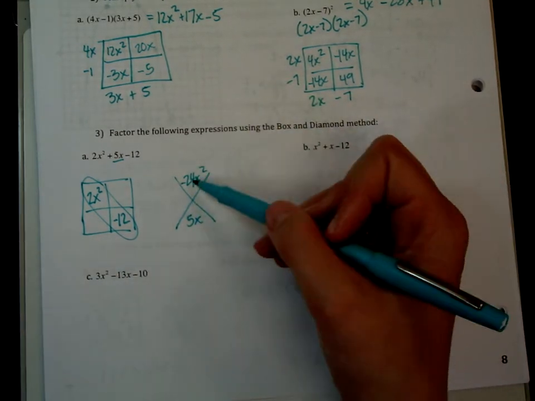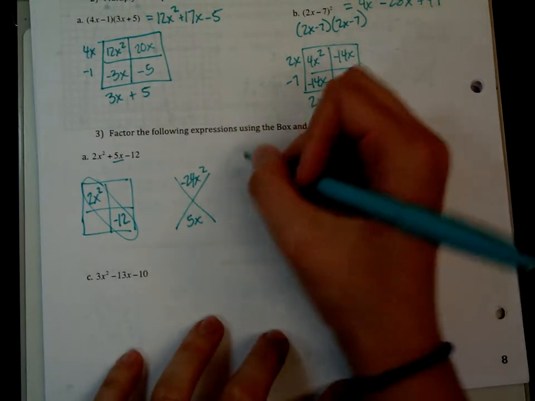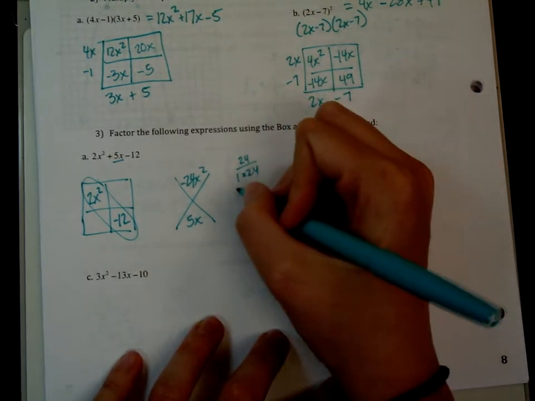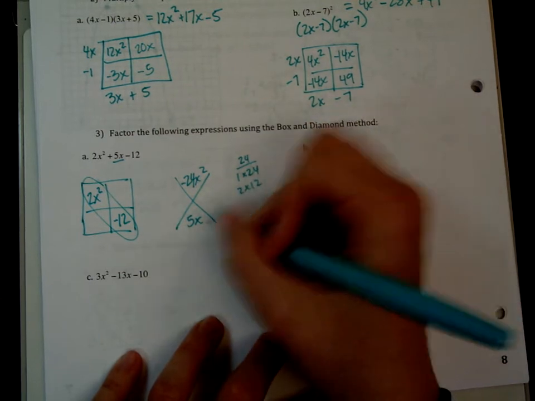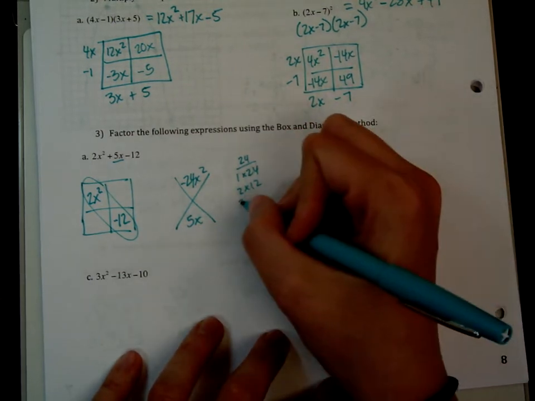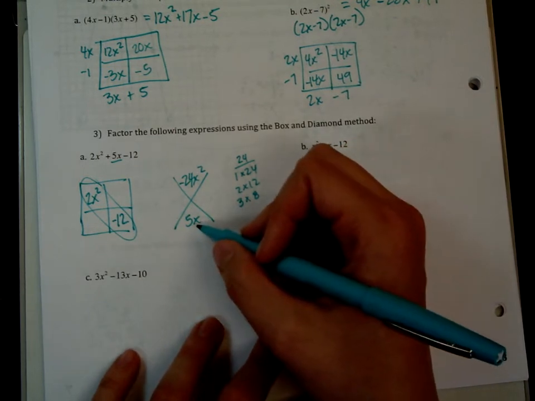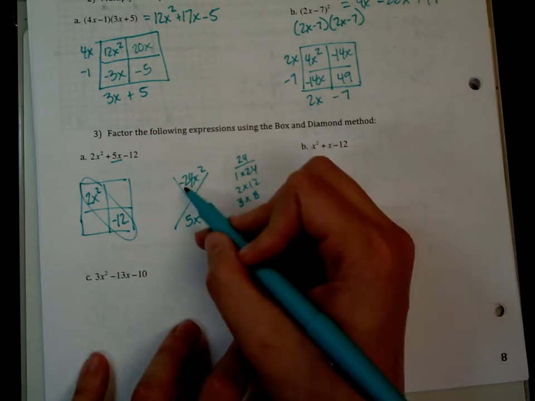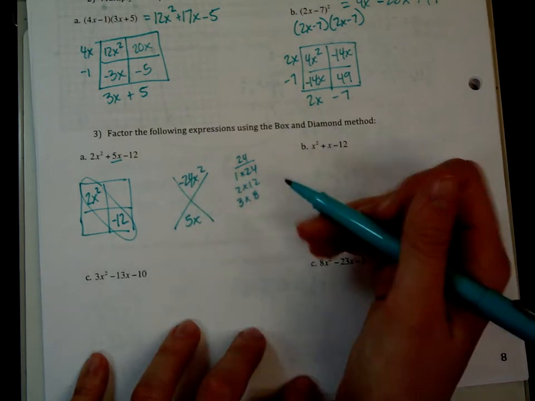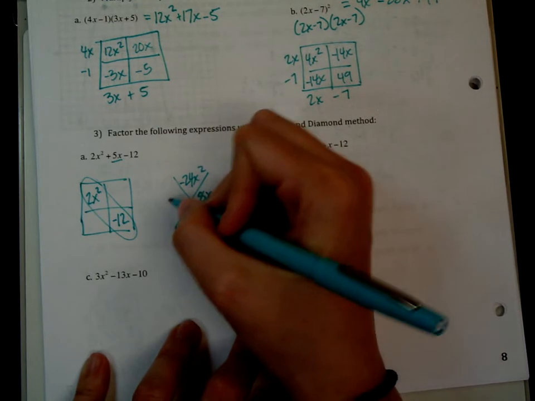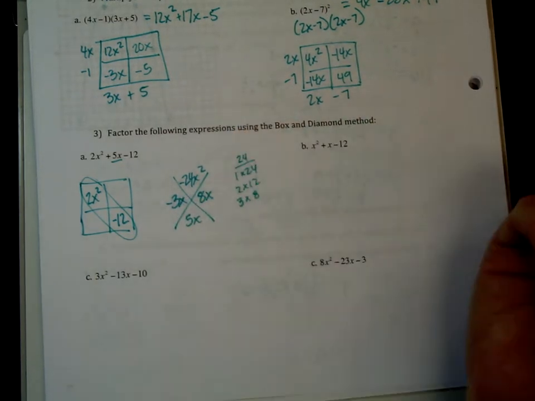So I know things that multiply to 24 are 1 and 24, 2 and 12. Those don't add or subtract to 5. 3 and 8. Oh, those subtract to make 5. I know one of them has to be negative because this is negative. So the 5 is greater, so the 8x must be positive and negative 3x.